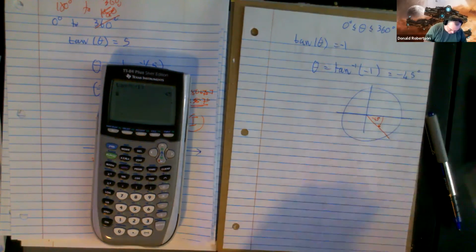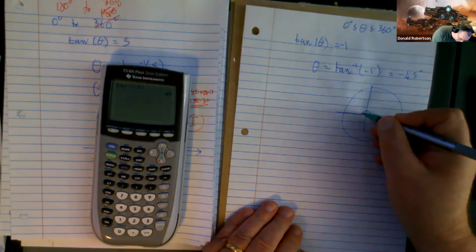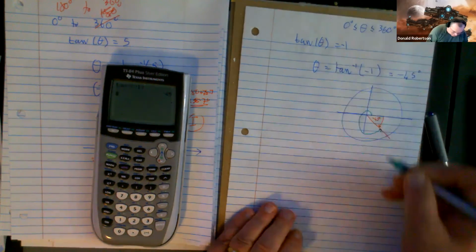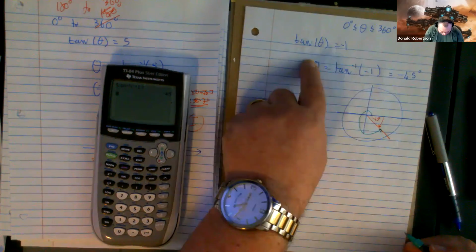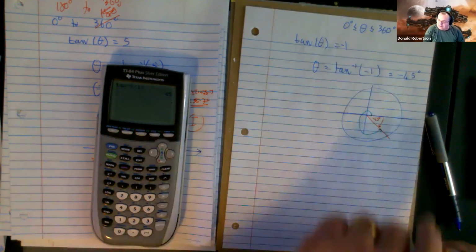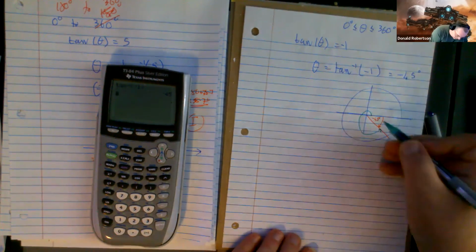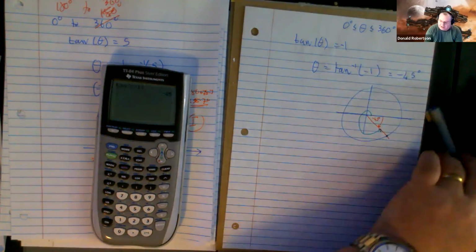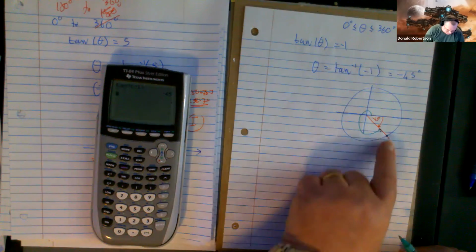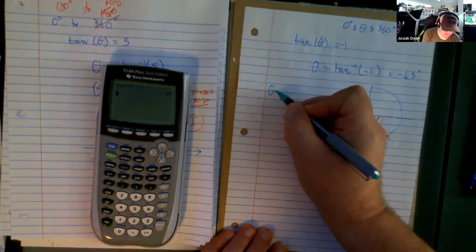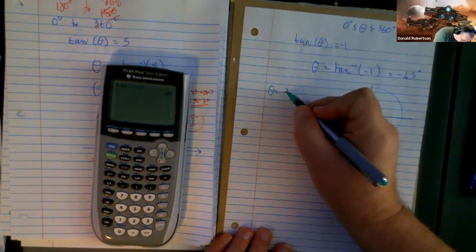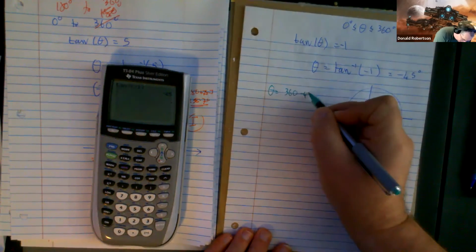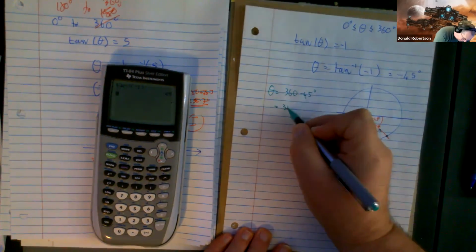So here goes. Isn't it also the same, for the purpose of this question, the green way? So what is that green angle, which is the same position as -45? 315. So 360 take away 45, for those who are wondering, is 315 degrees.